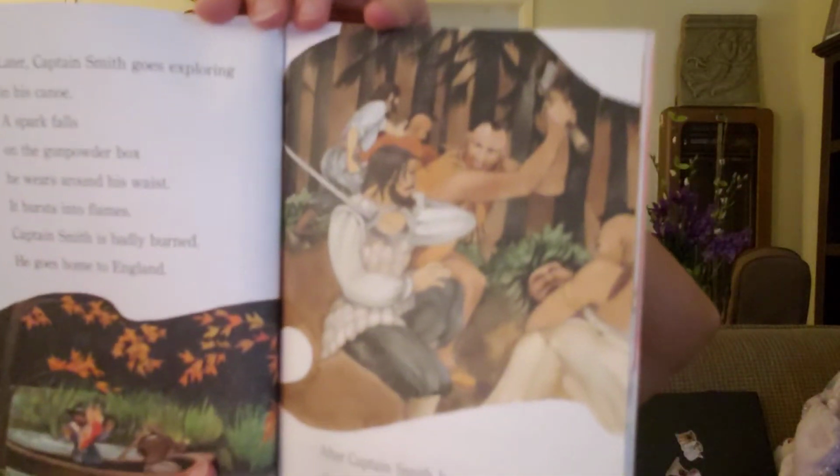Later, Captain John Smith goes exploring in his canoe. A spark falls on the gunpowder box he wears around his waist. It burst into flames. Captain Smith is badly burned, and he goes home to England. After Captain Smith leaves, the Englishmen and the Powhatans fight more and more often. Uh-oh. So he was the only one keeping them from fighting, right? Him and Pocahontas.